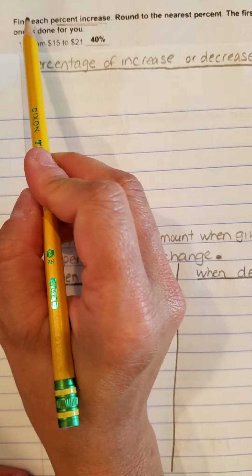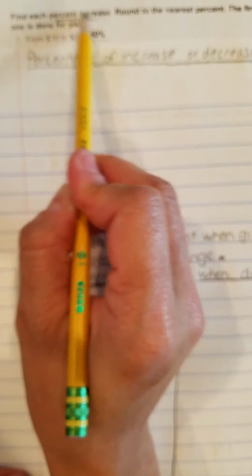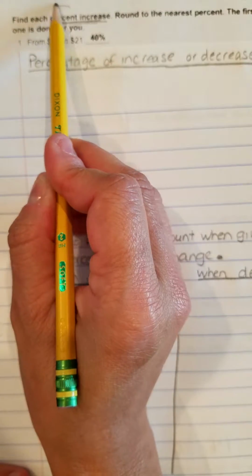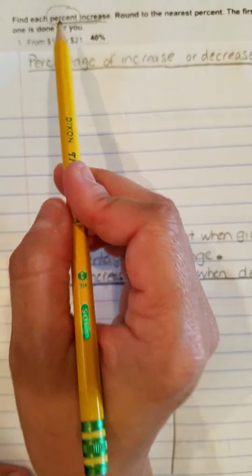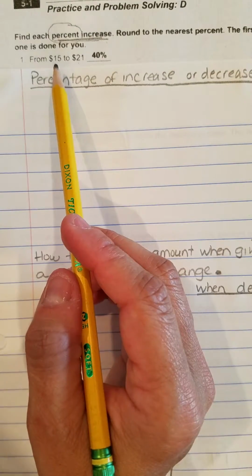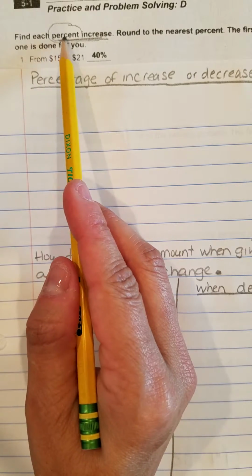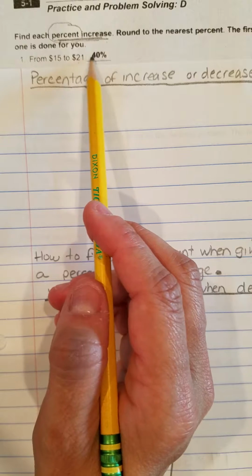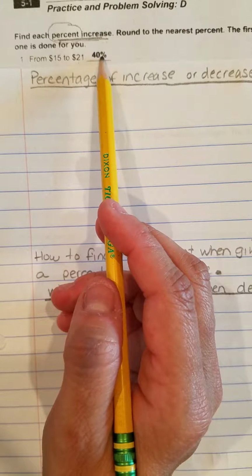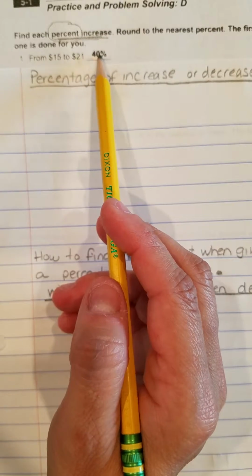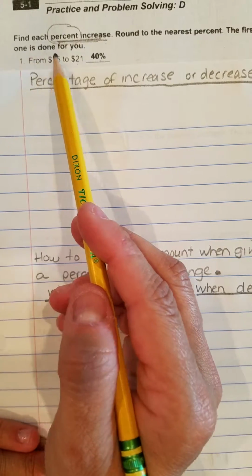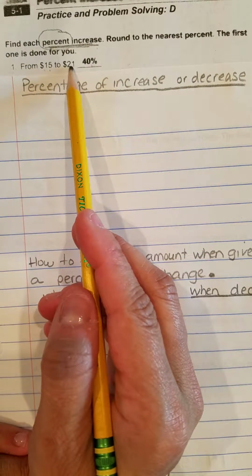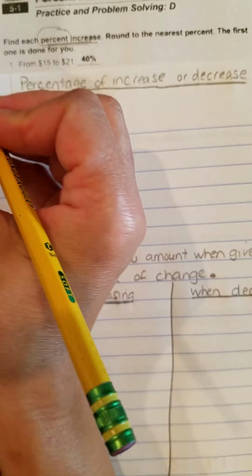So we have from 15 to 21. They are looking for the percentage of increase. So they're looking for a percentage. So first and foremost, remember to pay attention to the questions and what they're looking for. And then you'll know if your answer does not come out to a percentage or you're not writing it in percent form, you're going to get it wrong. So step 1 is to get the difference. So from 15 to 21. Okay, again, step 1, get the difference.